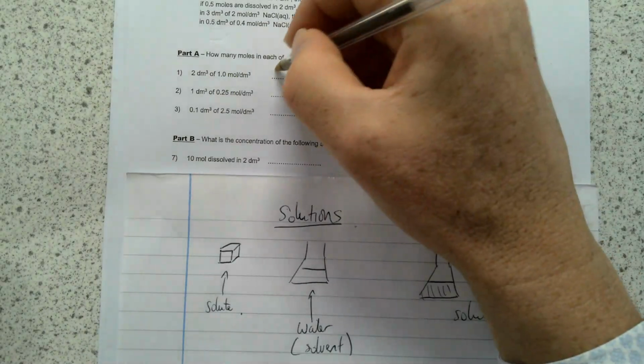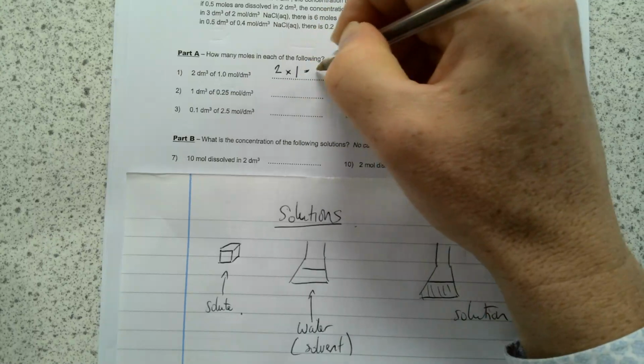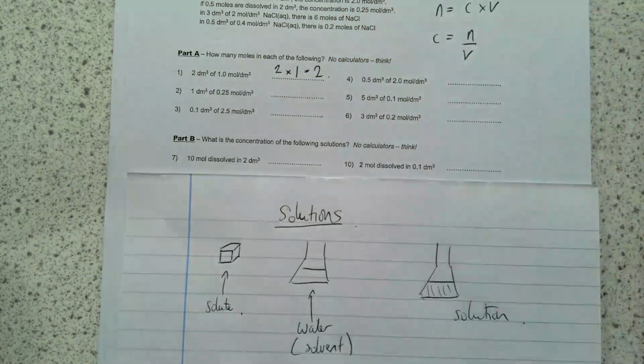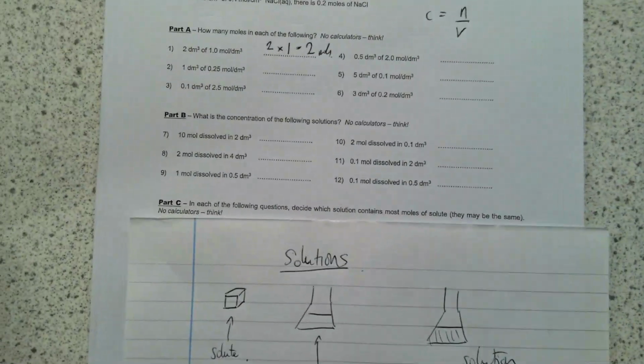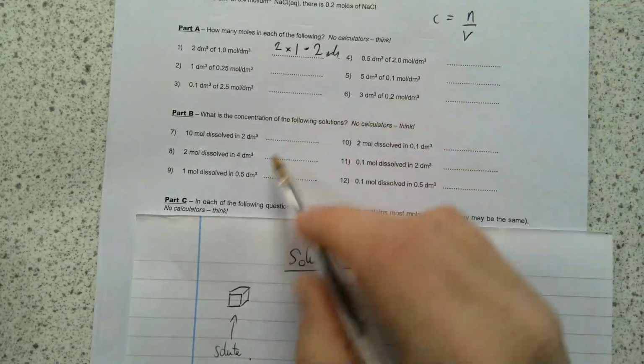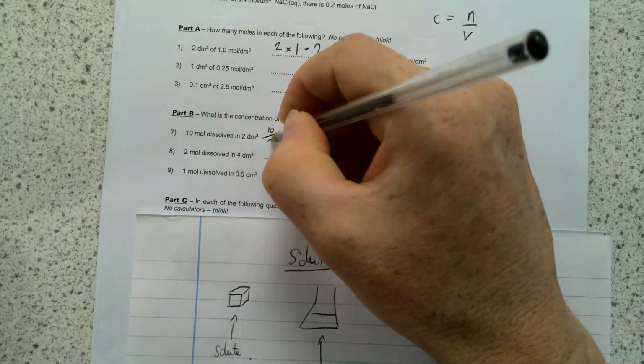So 2 times 1 is equal to 2. That's all you've got to do, moles. It's the same down here. We're going to use concentration is equal to number of moles divided by volume. 10 divided by 2 is equal to 5.